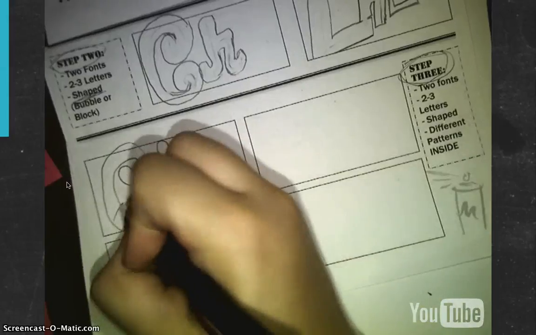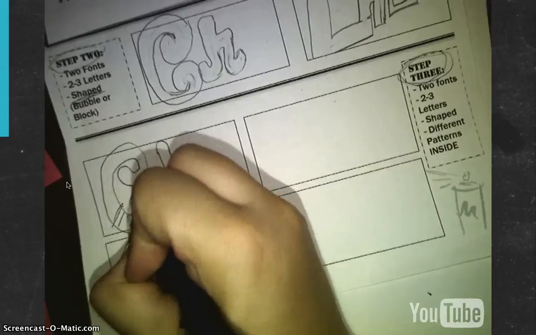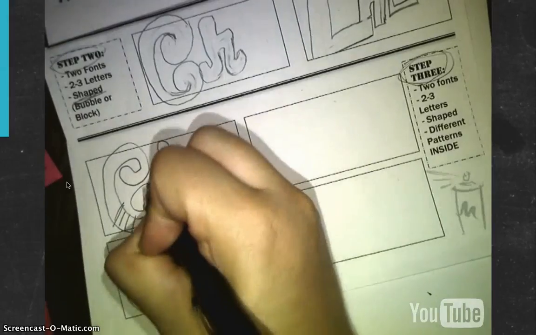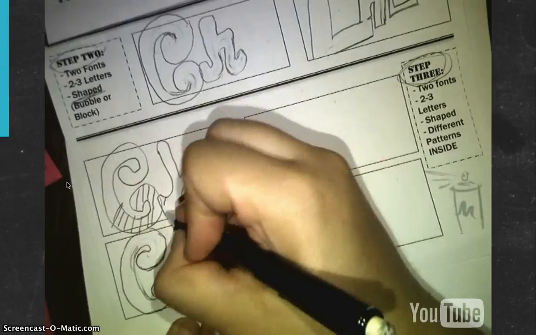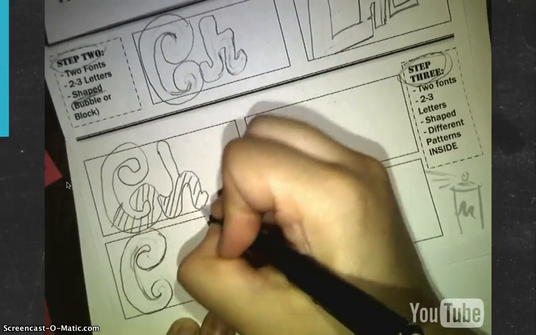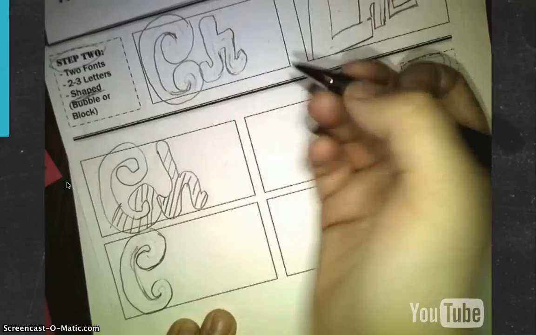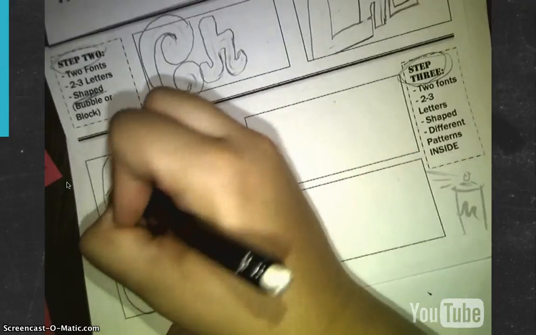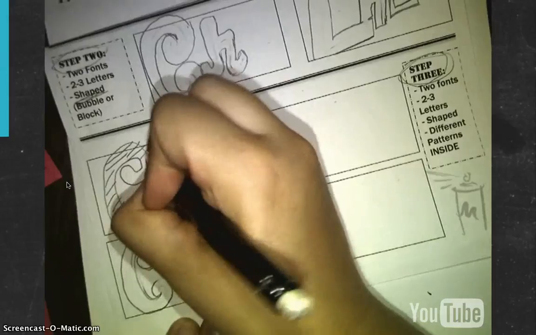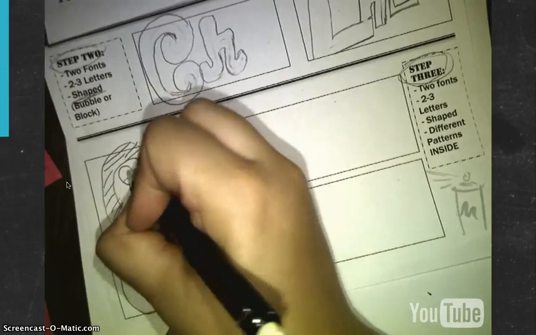Now, your pattern could be something very simple, like stripes or polka dots. You can keep your pattern for both letters. So I could do stripes in both of these. Fill it up. Remember, this is about brainstorming. It doesn't have to be perfect. You're just trying things out and seeing what you like.